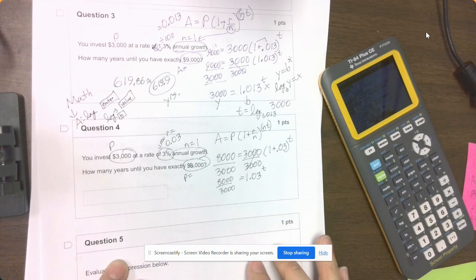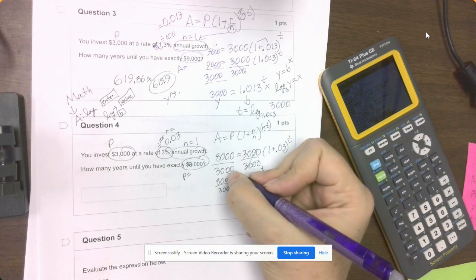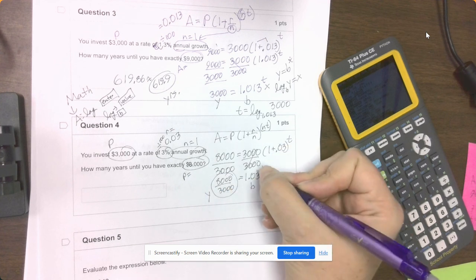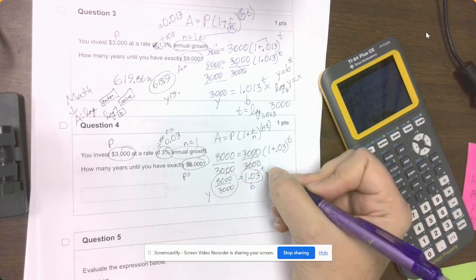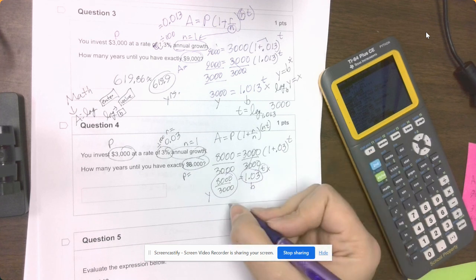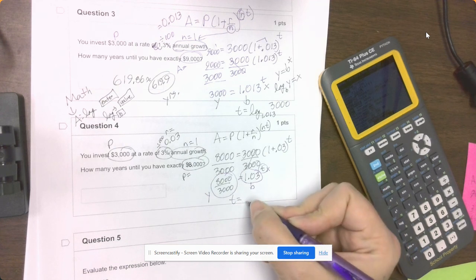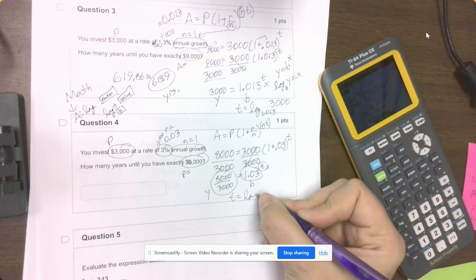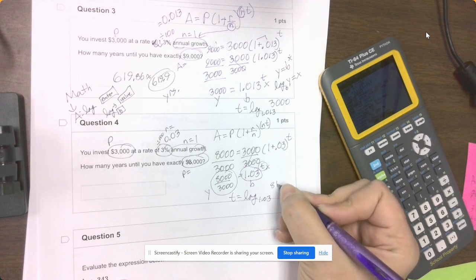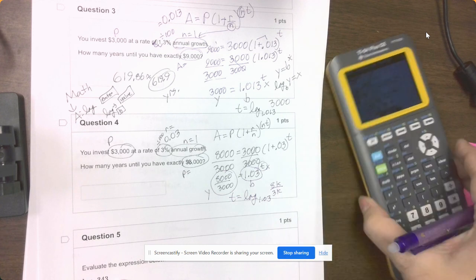Okay, this is going to be our y value. 8,000 divided by 3,000 is our y value. Our base is 1.03. And our x value is time. So I'm going to convert it to log form. So it's going to be time is equal to log base 1.03 of 8,000 divided by 3,000.